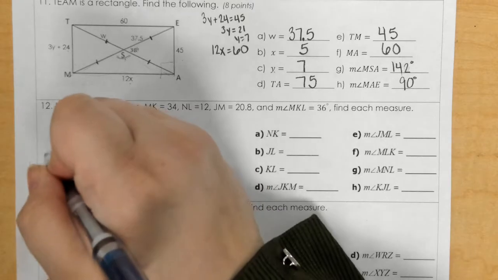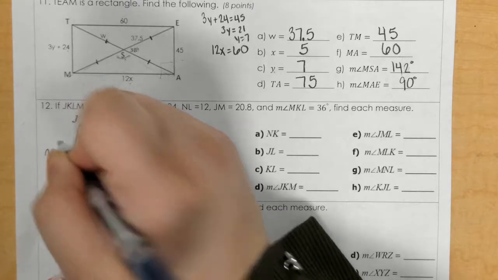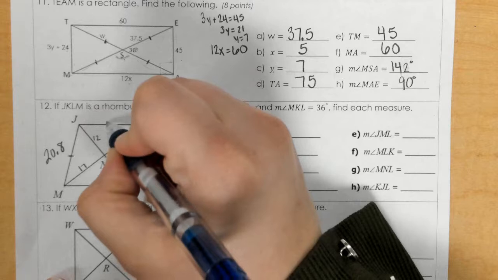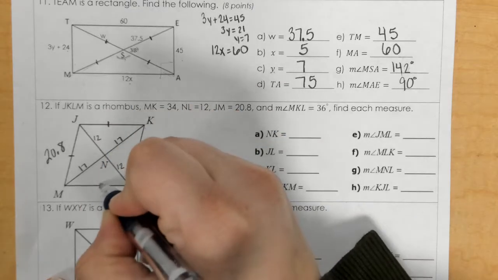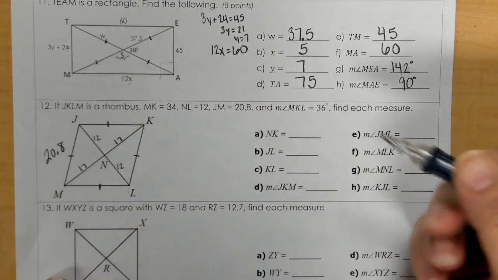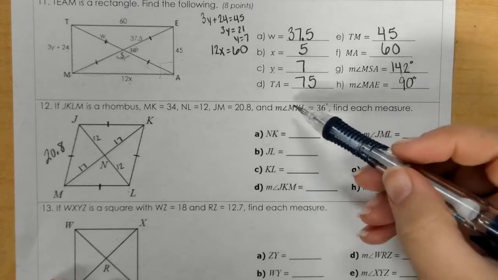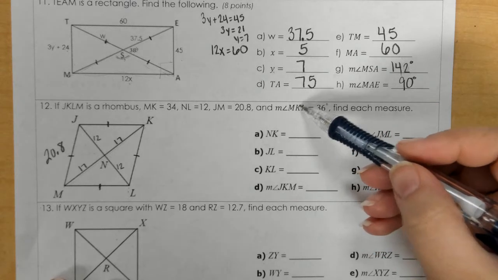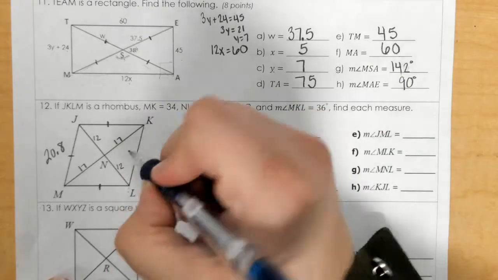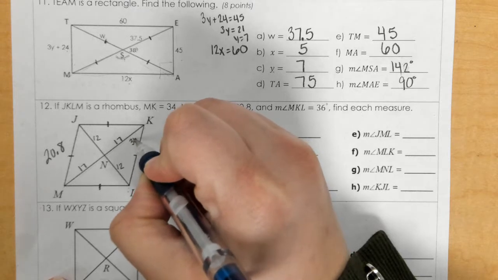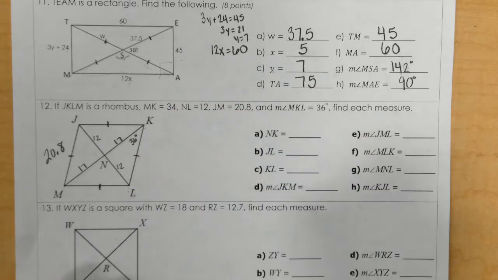JM is 20.8, which in a rhombus, all sides are congruent. So those are all 20.8. And the measure of angle MKL is 36 degrees. Okay? Now, find the measure of each item.